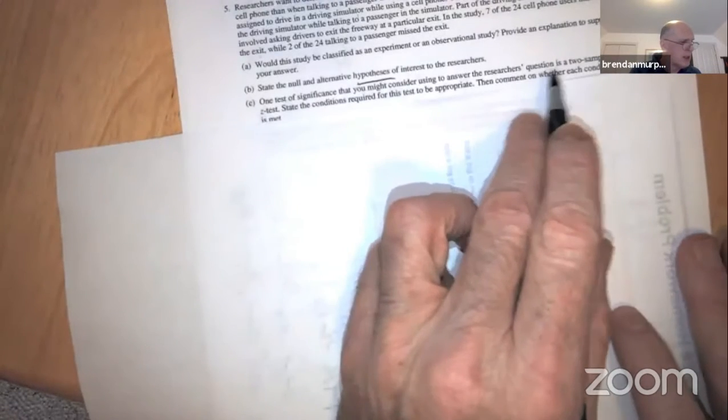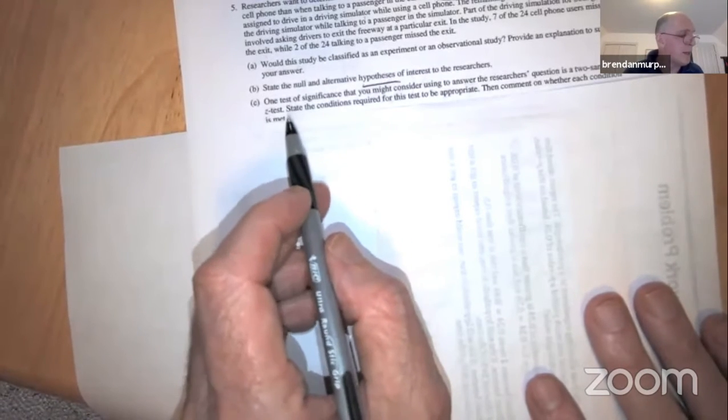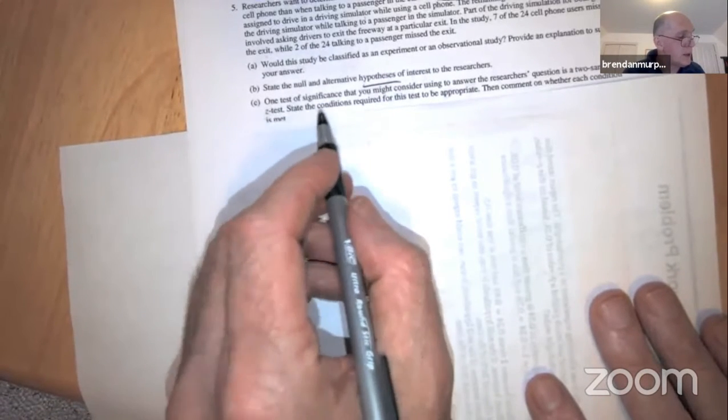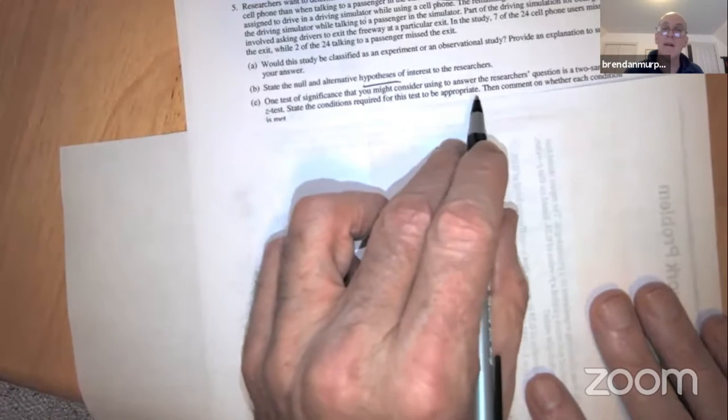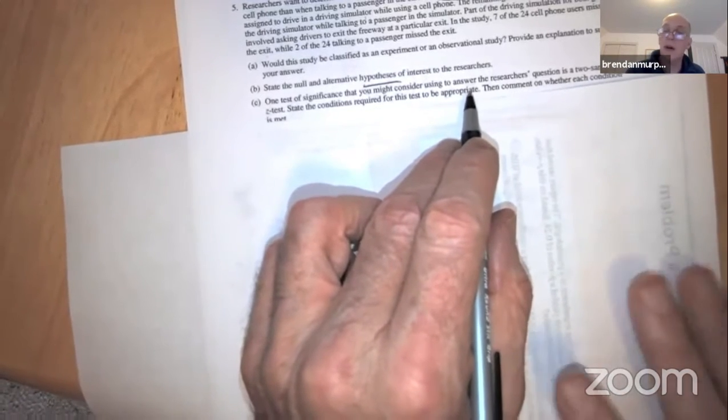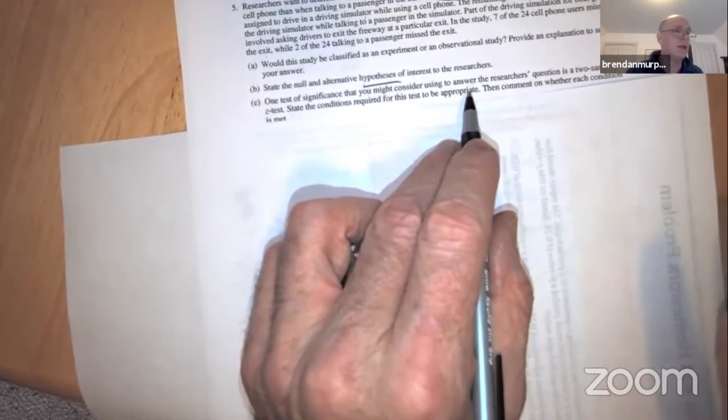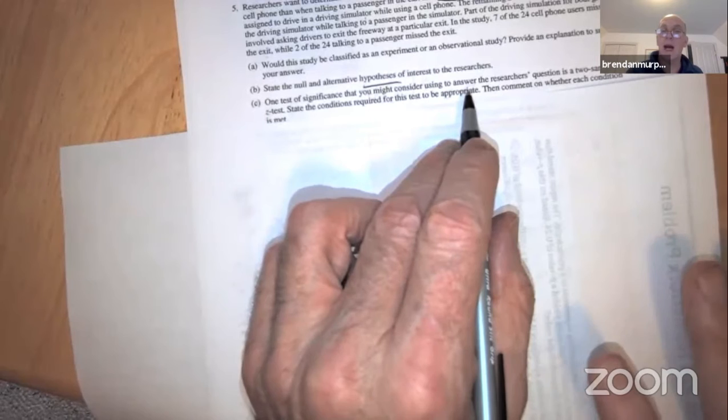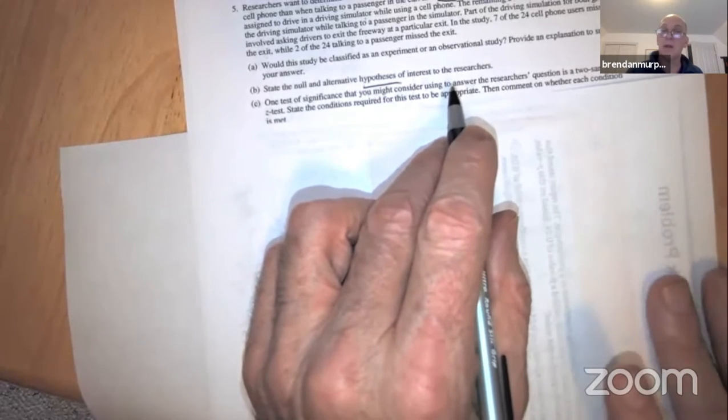Part C says one test of significance that you might consider using to answer the researcher's question is a 2-sample Z test. Okay, that's what my four questions led me to believe. So I'm feeling good, hopefully heading down the right path. State the conditions required for this test to be appropriate. So this part's really testing you on those assumptions and conditions. Do you know where to use them, why we do it, and how to apply them to a specific problem? Then comment on whether each condition is met. So we're talking about those conditions and have we met them?